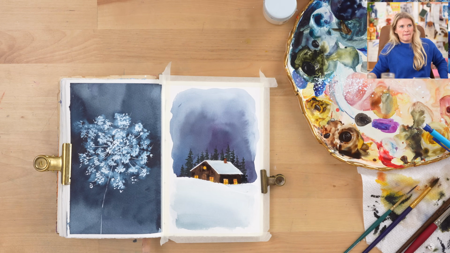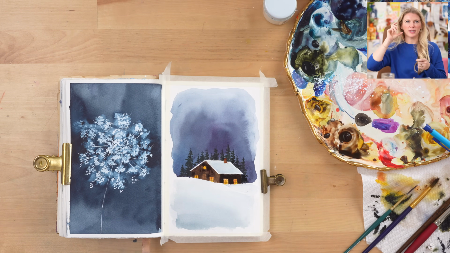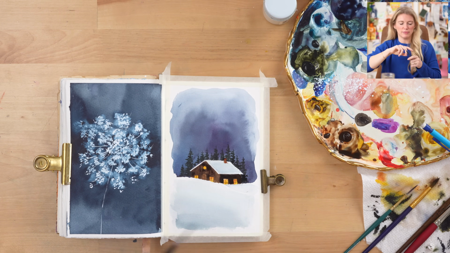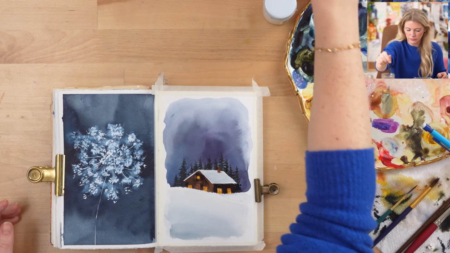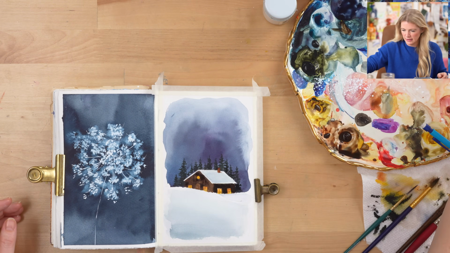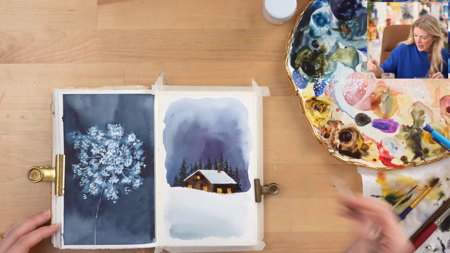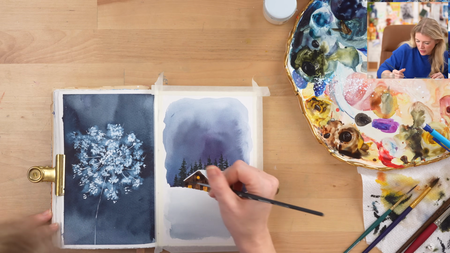Do you remember what those are called? No, I can't remember. They are muntins, or grills. Grills, that's better. Okay.